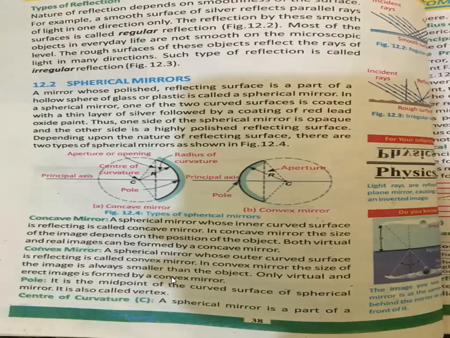Now I'm talking about the convex mirror. In this case, the inner surface is polished, and the outer surface is reflecting. This type of mirror is called a convex mirror. This is the definition of the convex mirror: a spherical mirror whose outer curved surface is reflecting.